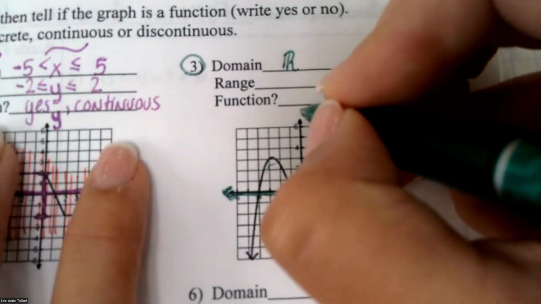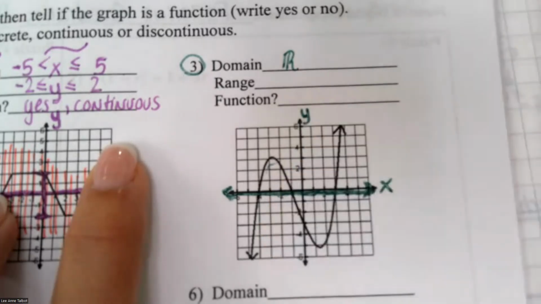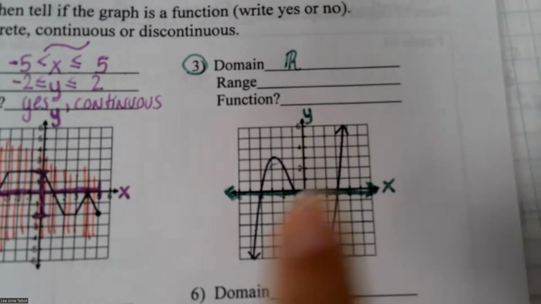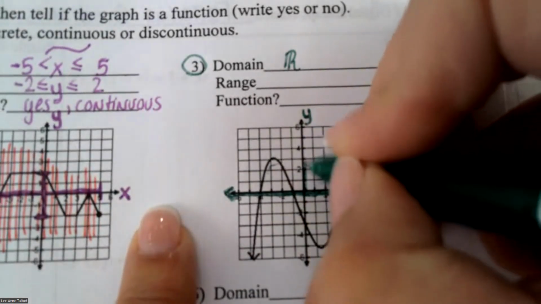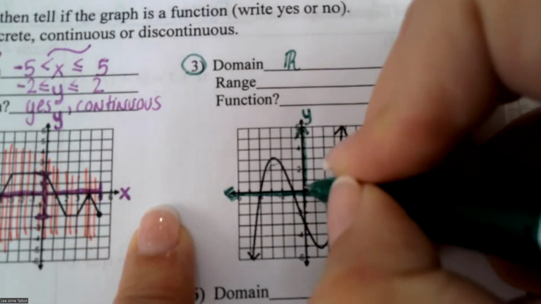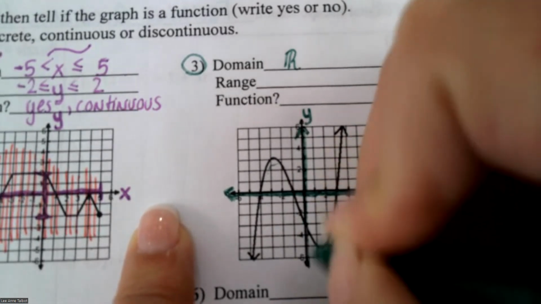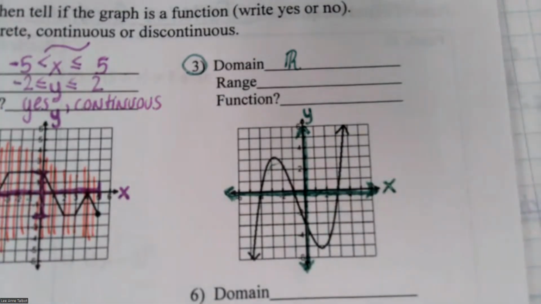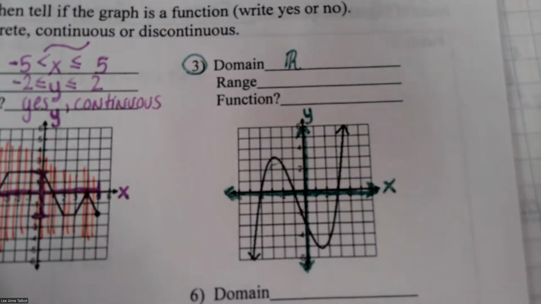Okay, I'm going to put a y at the top of the y-axis, and I noticed that I have an arrow going up forever, so this part of the graph exists forever, goes forever down. All this stuff in the middle is covered. Whole y-axis is covered. That is all real numbers.